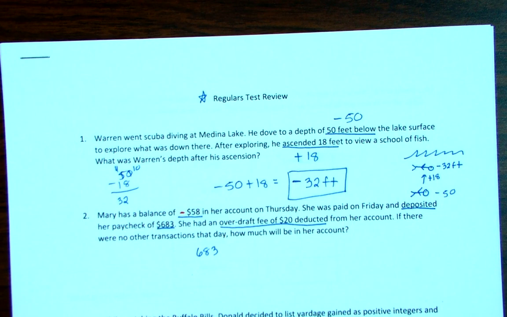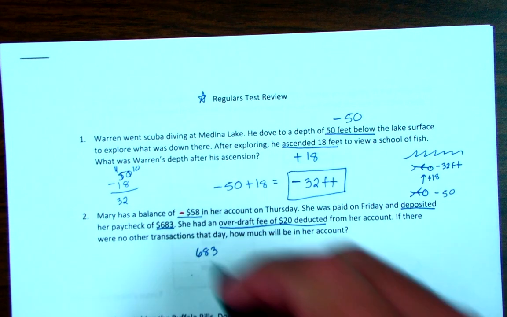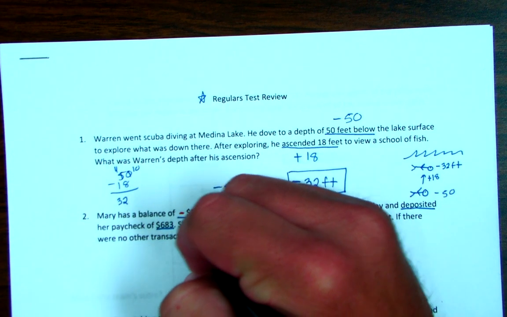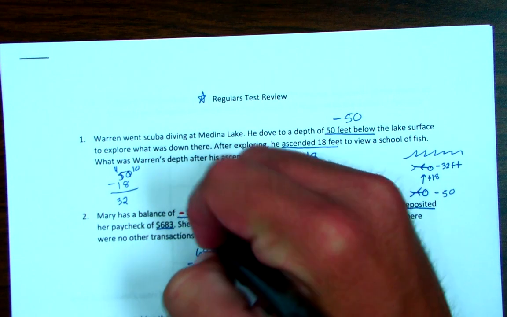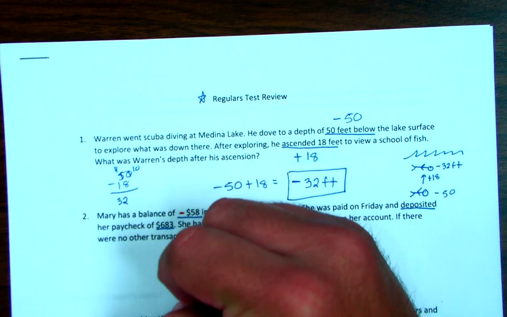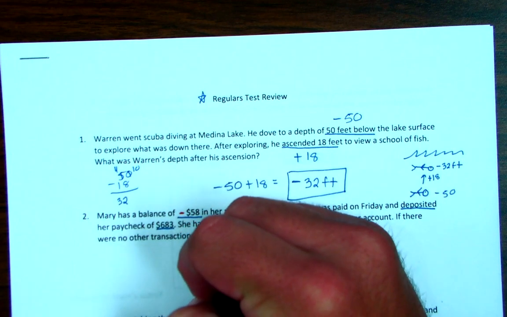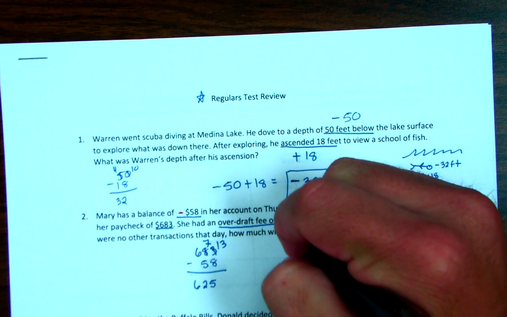Okay. How much was in her account before she got the check? Well, she had a negative balance. She had negative 58. So let's do the math here. So she now has $625.